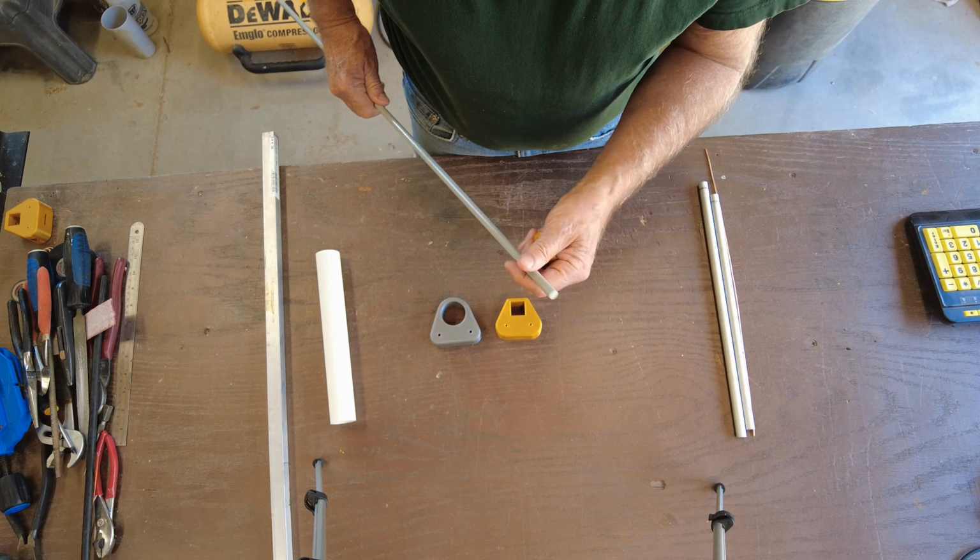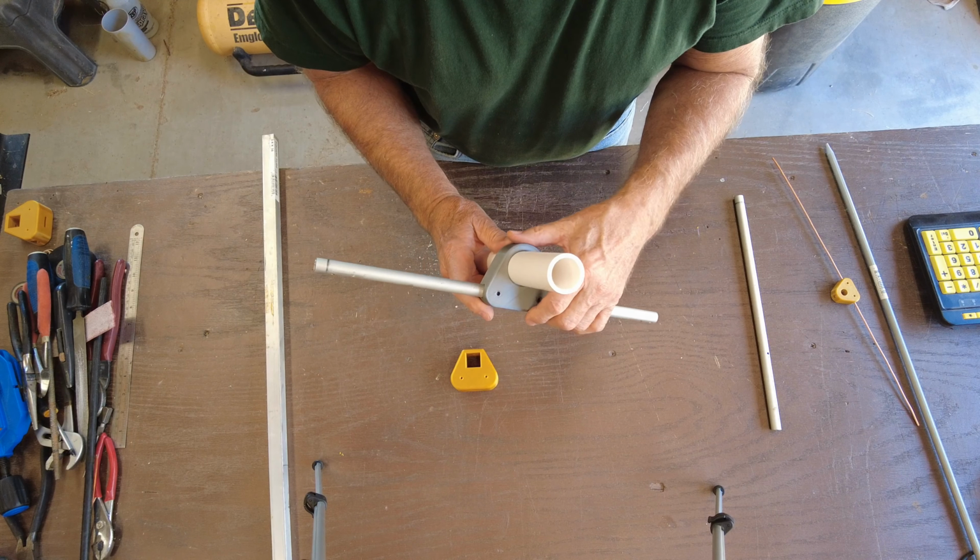So here's another example. This one I made before I did the viewport. You can see this one has the viewport. This one does not. This was an earlier version. But this would be for a round boom. I sized this one for 1-inch PVC tubing. Goes on like that. And these holes were sized for 1/2-inch aluminum tubing. Of course, this can slide along the boom, and these can be positioned this way.